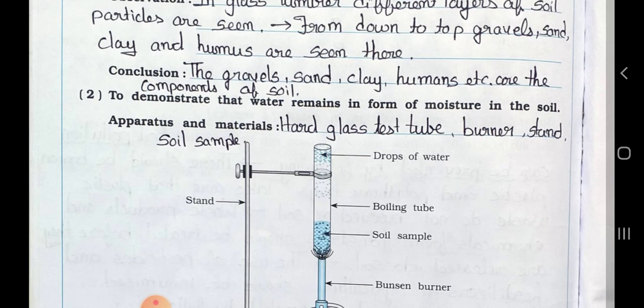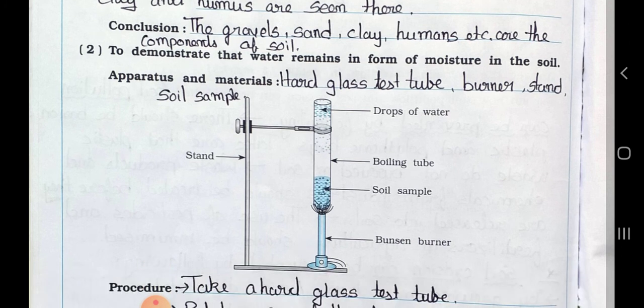And the conclusion is that gravel, sand, clay, humus, etc. are the components of soil. Are the components of what? All are the components of the soil. See number 2. To demonstrate that water remains in the form of moisture in the soil.